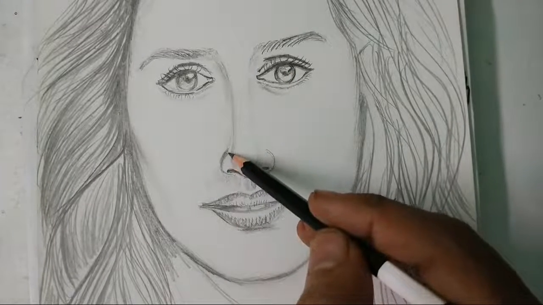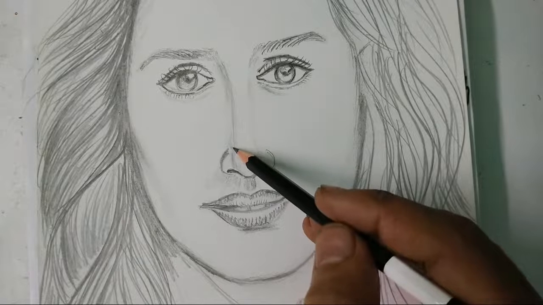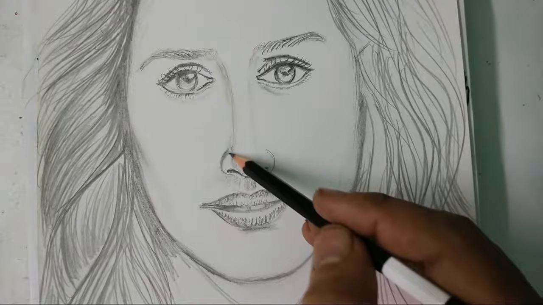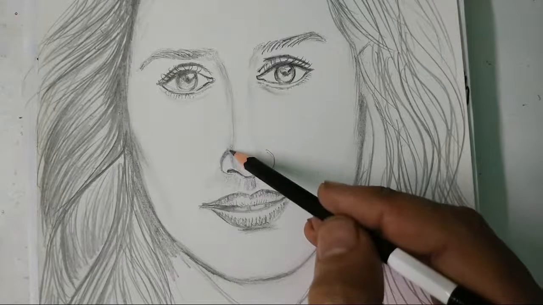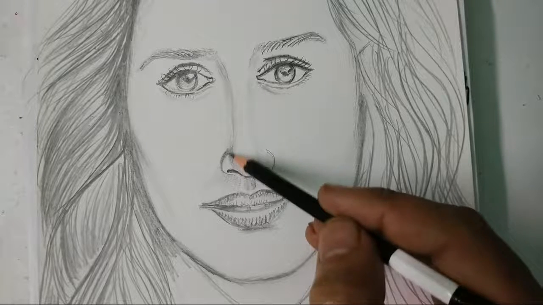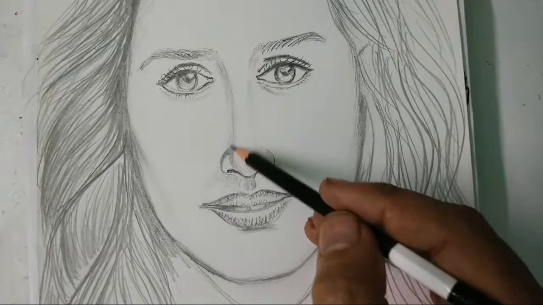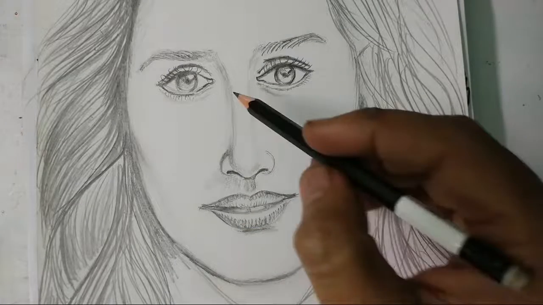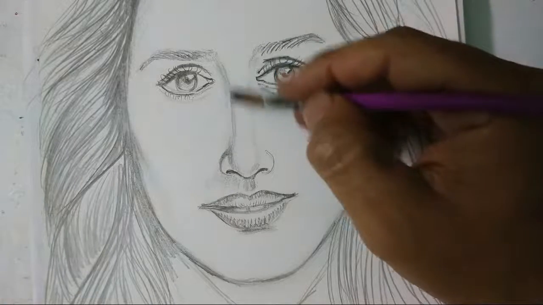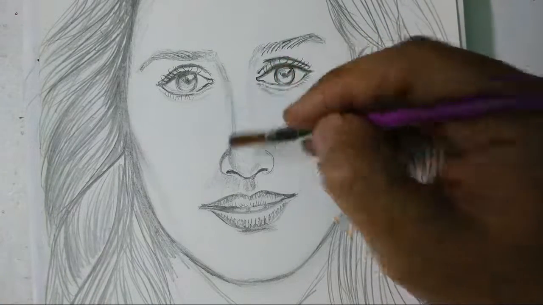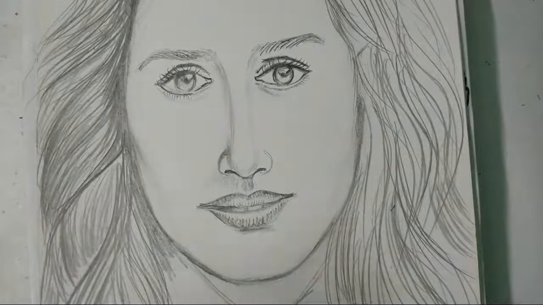Now while shading, keep moving. You must be observing that I am switching from one area to the other. So when you do the nose and then go to the other area, you will be able to find out what changes or improvements you have to give to your own drawing.